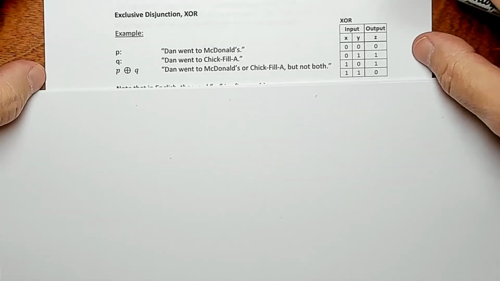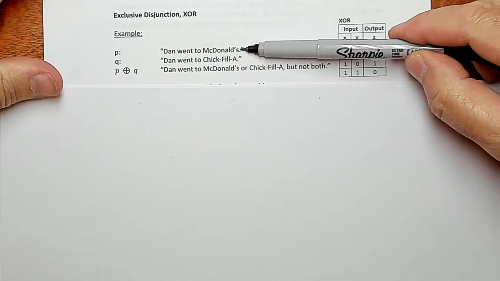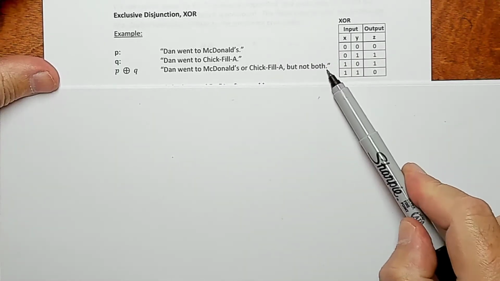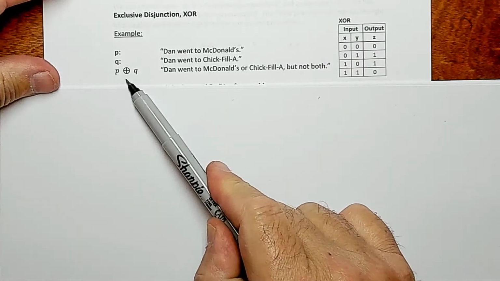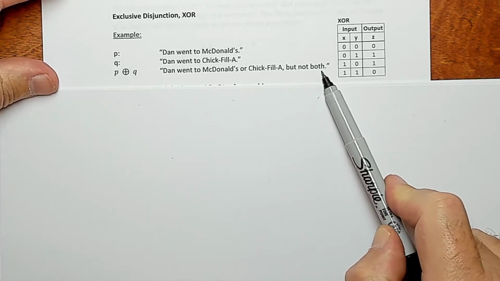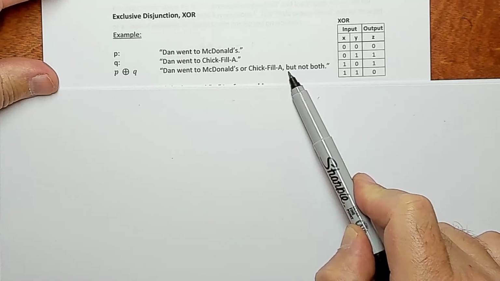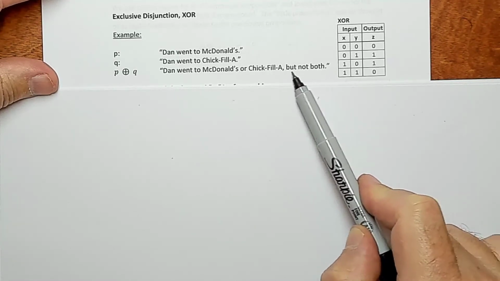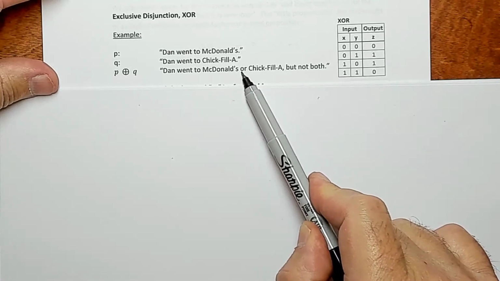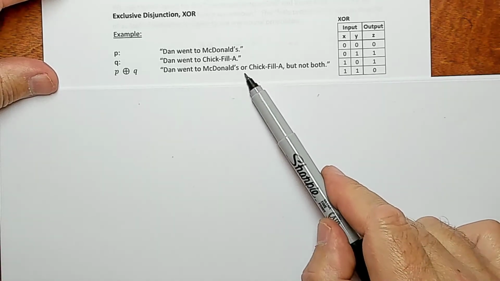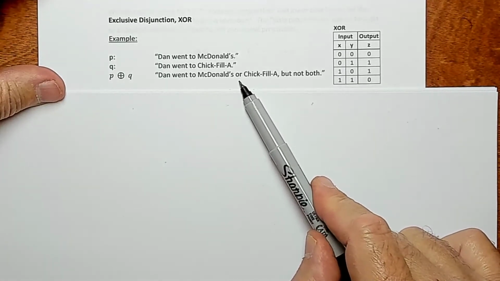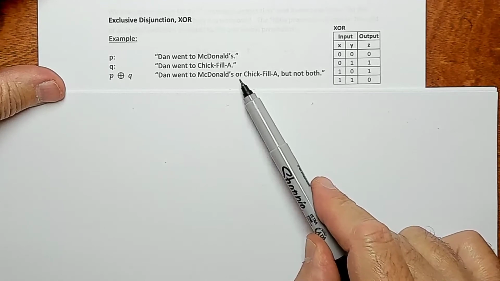Okay, then we got exclusive disjunction or XOR. So Dan went to McDonald's, Dan went to Chick-fil-A. The compound proposition here, P XOR Q, is Dan went to McDonald's or Chick-fil-A, but not both. So in English, we have to tack on this little piece, but not both, because we don't have a XOR in English. That's another problem with this whole logic thing, is sometimes it's not clear what people mean when they use these logical operators in English.